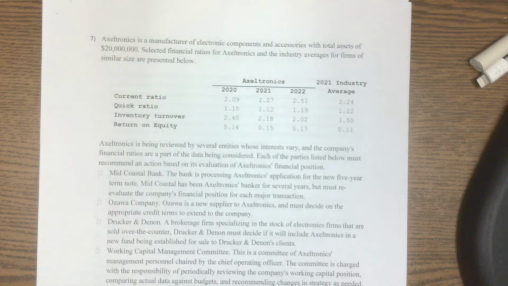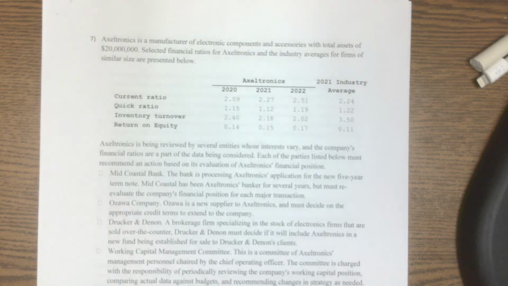And then the Working Capital Management Committee. This is a committee of management chaired by the Chief Operating Officer. The committee is charged with the responsibility of periodically reviewing the company's working capital positions, comparing actual data against budgets, and recommending changes in strategy. I would look at the current ratio and the quick ratio. That's going to take into account your working capital on that. Okay. And we've discussed what's going on with the company.